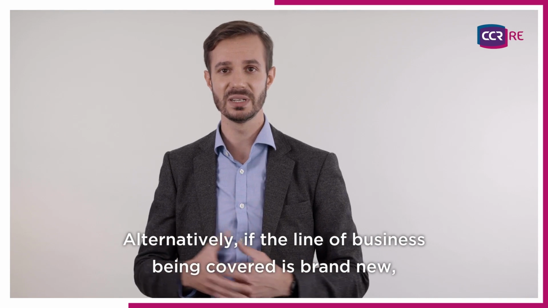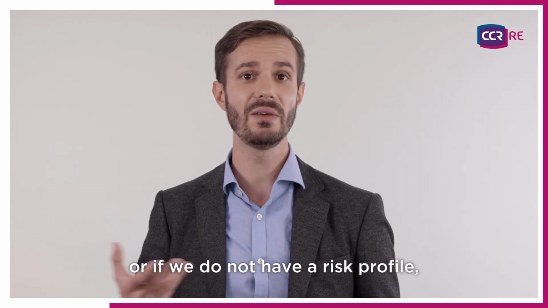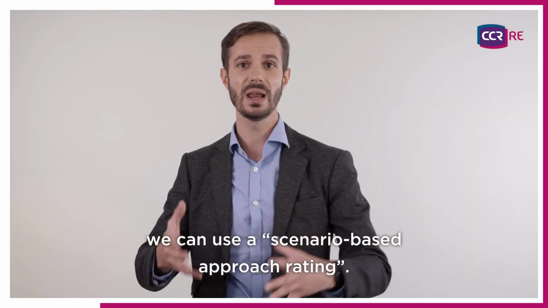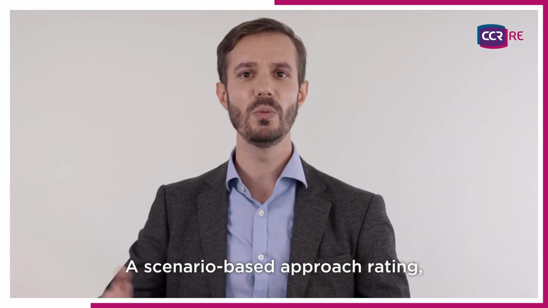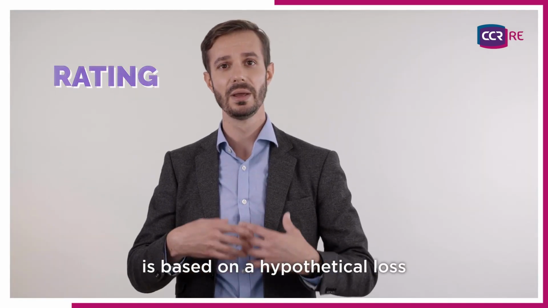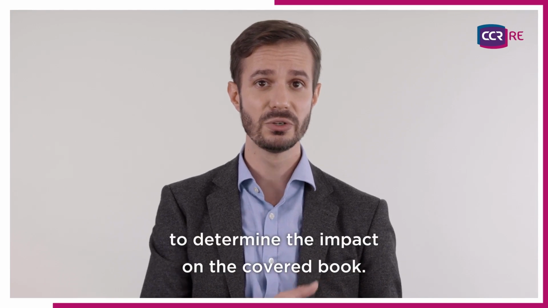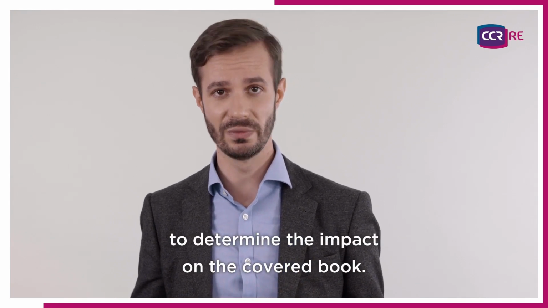Alternatively, if the line of business being covered is brand new, such as cyber for example, or if we do not have a risk profile, we can use a scenario-based approach rating. A scenario-based approach rating, as the name infers, is based on a hypothetical loss and an estimated return period to determine the impact on the covered book.